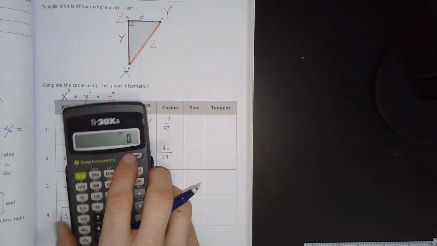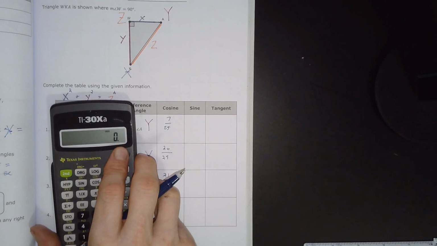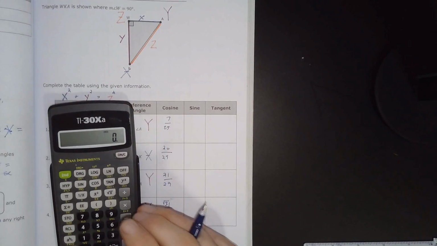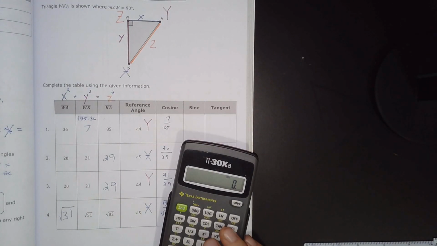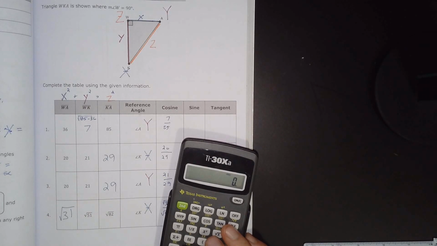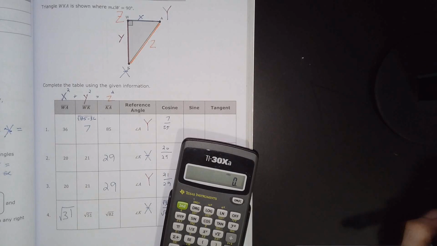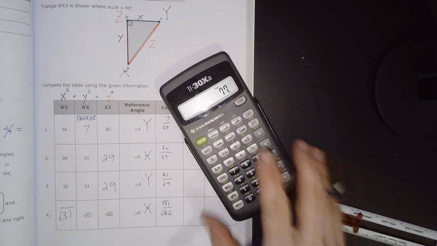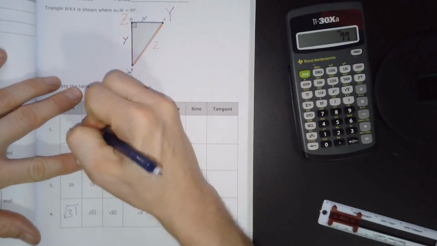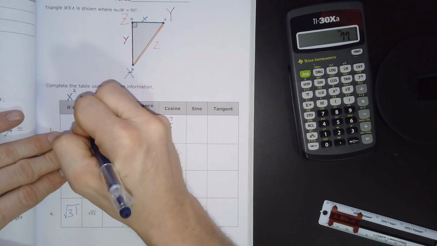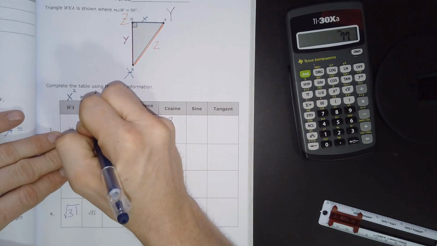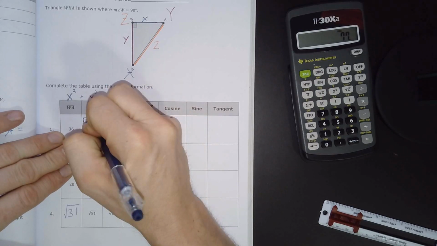All right, so hold on one second. Let me check something. I just caught a mistake I made. The very first one, of course, I'm still warming up. This should be the square root of 36 squared. I forgot the squared.